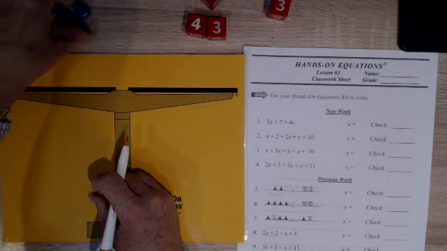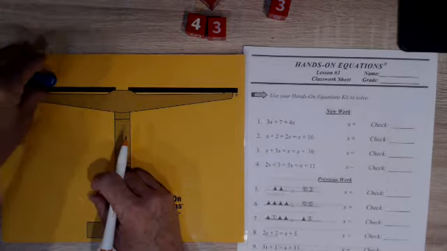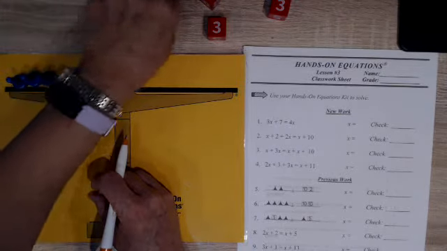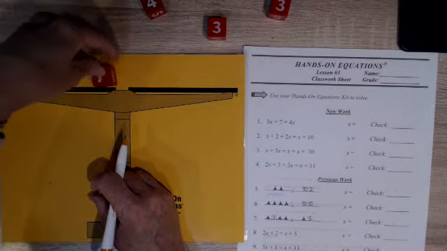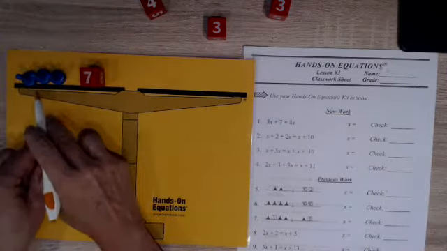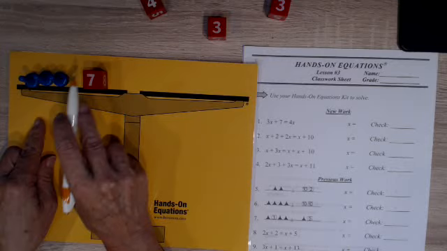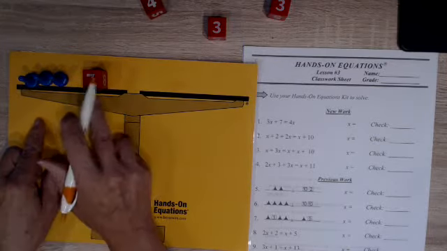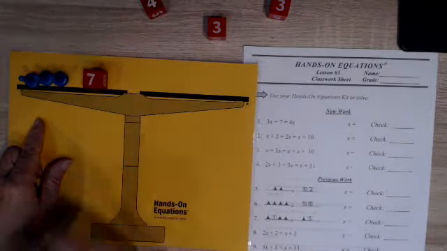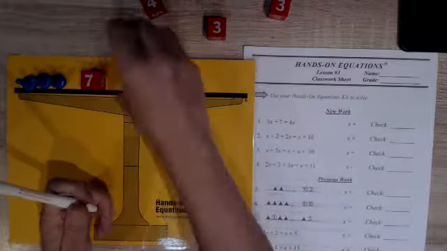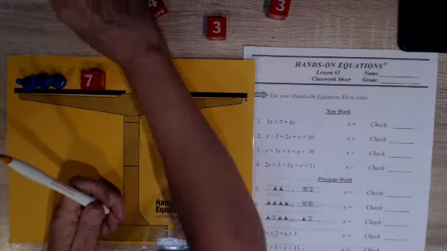And so now I'm going to do 3 x's on the left and a 7. Okay, whenever I have 3 in front of the x's means I have 3 of those x's. If I have a number, it's a number all by itself. It's what we would call a constant. It does not change. And then I've got 4 x's on the right.